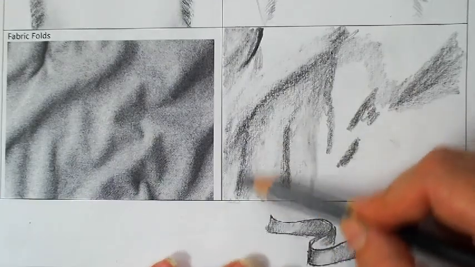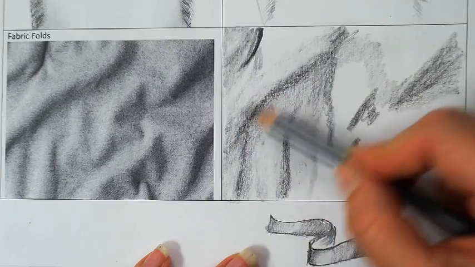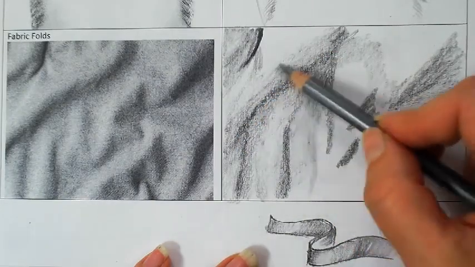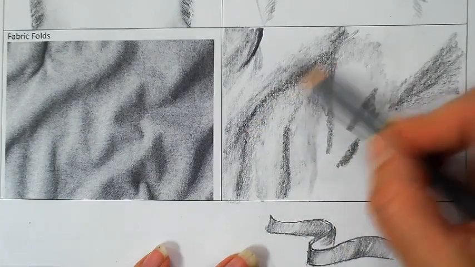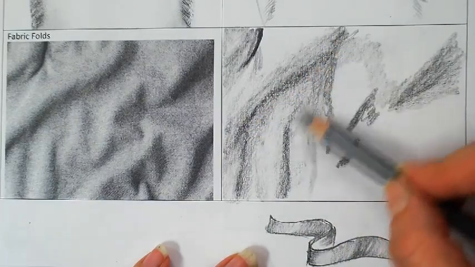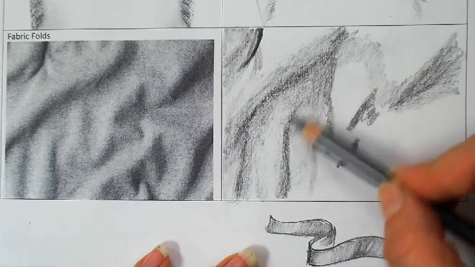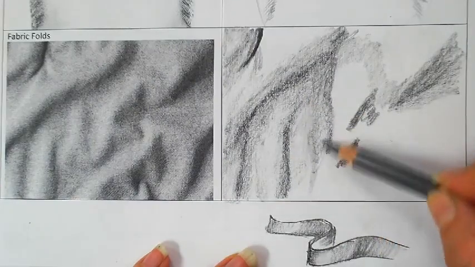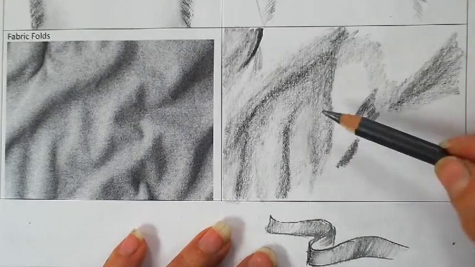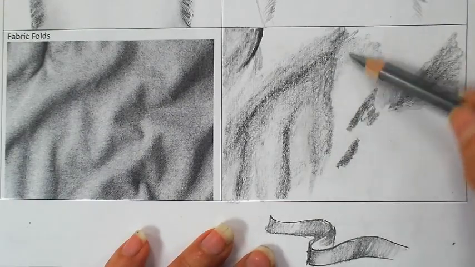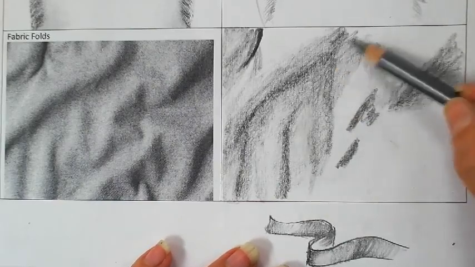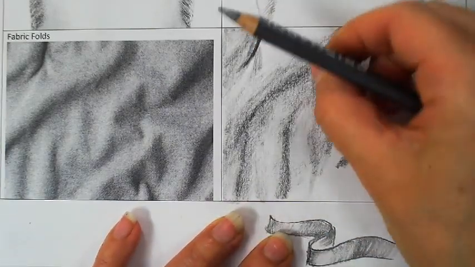So you need to build up in layers to get these smooth transitions. And then if I'm a little too heavy-handed with the values, I'm going back and kneading them out with the kneaded eraser. Like this one.